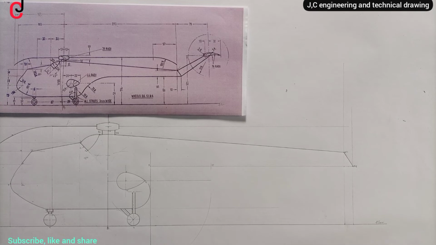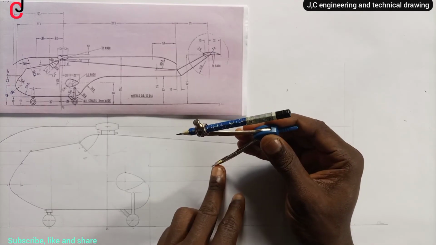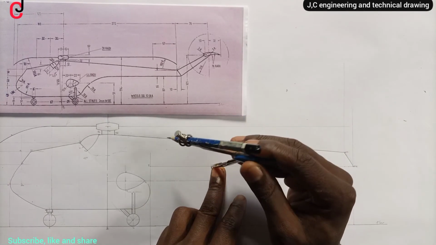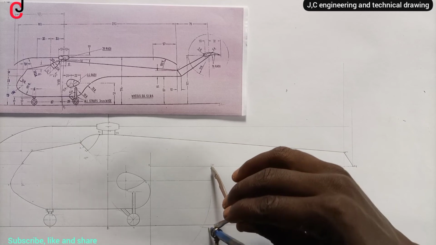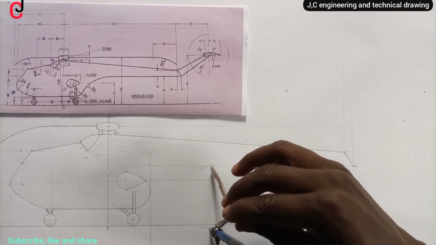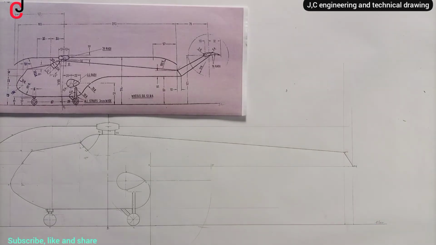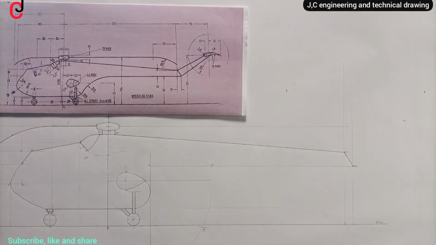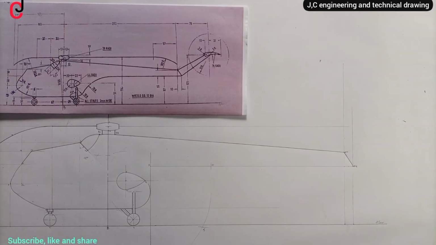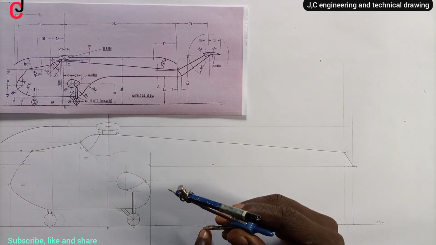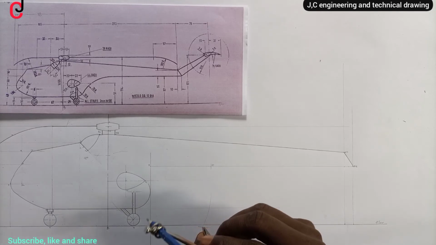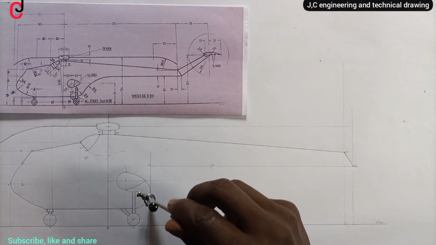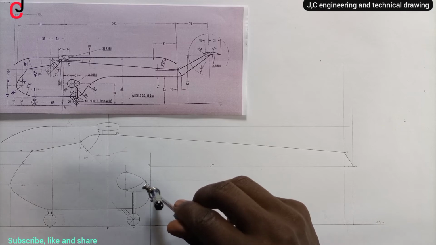Using point Y1, we're still at radius 70 millimeter. We'll bisect our arc. I'll call the point of their intersection Y2. Now using the intersection point Y2, our radius still on 70 millimeter, we'll draw an arc.